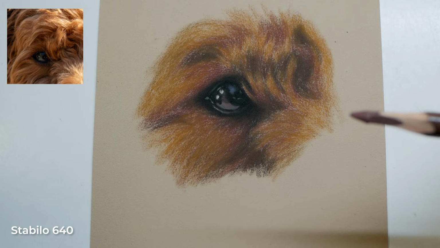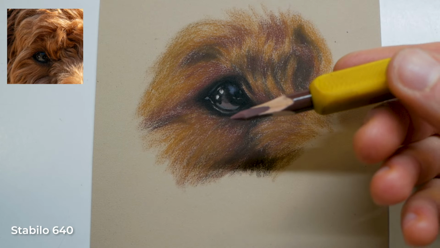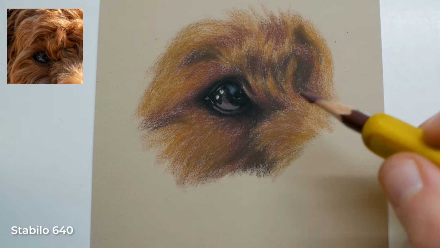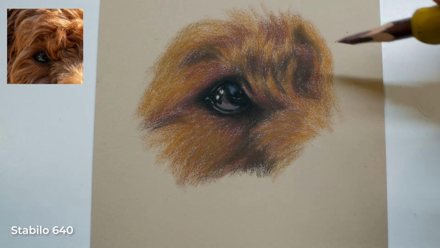So another new pencil, the 640. This is a Stabilo Carbothello, very warm red, deep brown. I do have a pencil comparison sheet. You don't need to get all of these different pencils, so you can just use a basic range of browns.